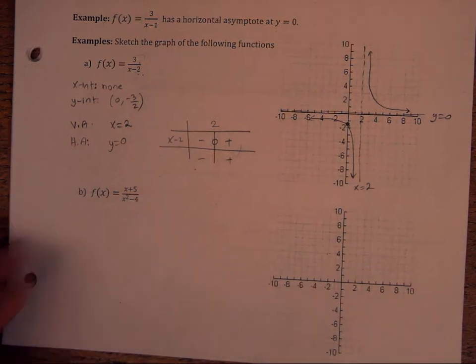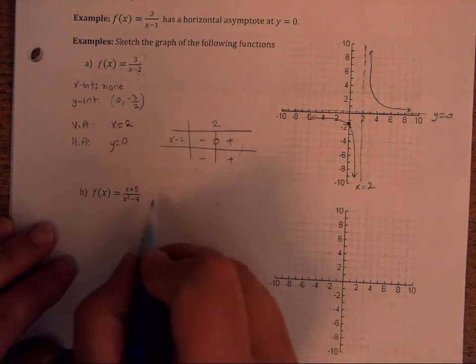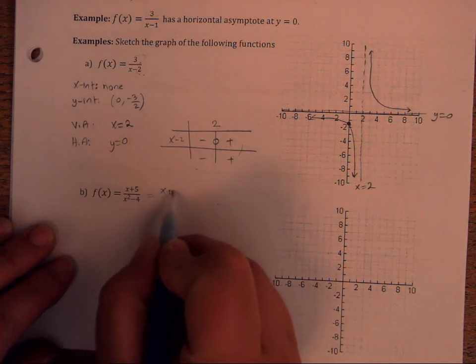Okay, let's look at the next one. We have x plus 5 over x squared minus 4. Let's factor this.